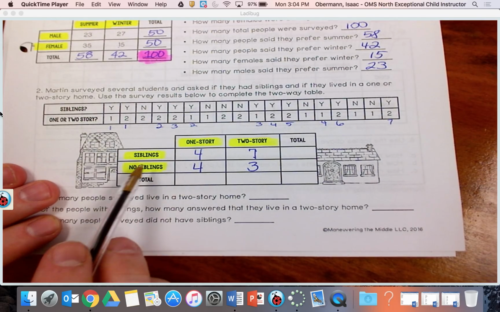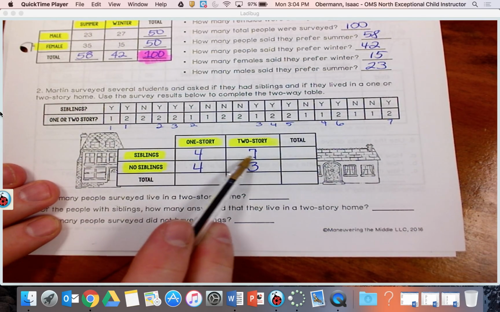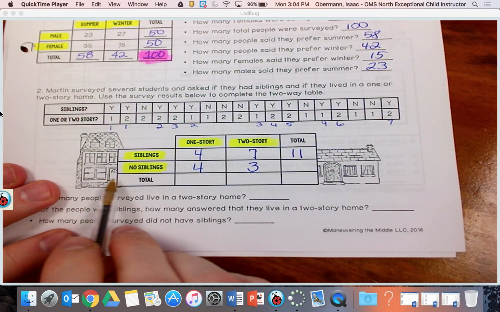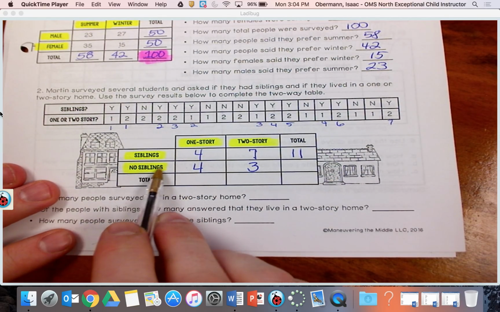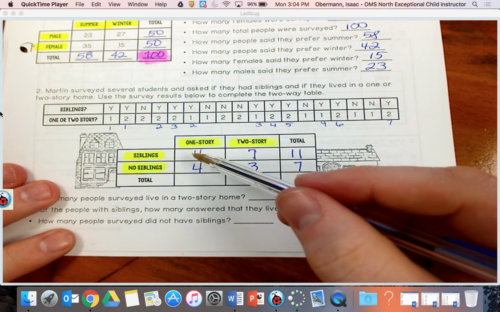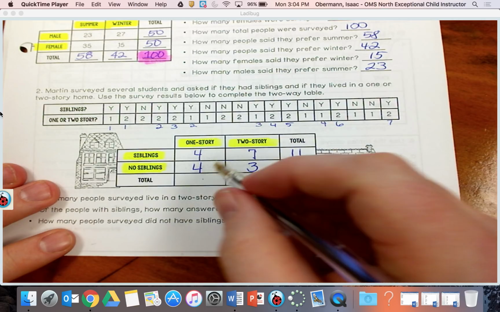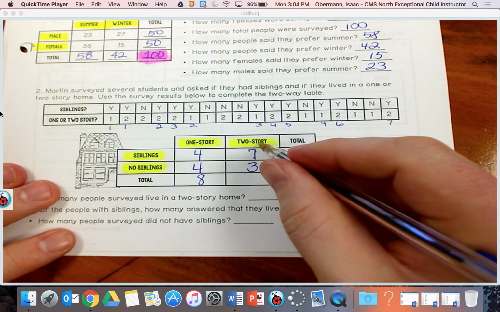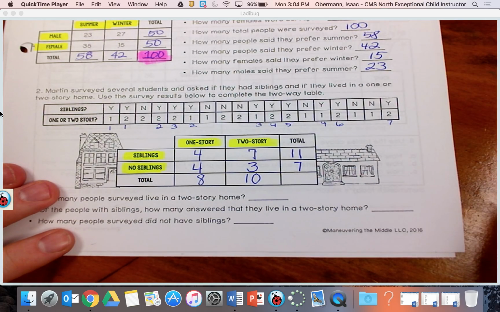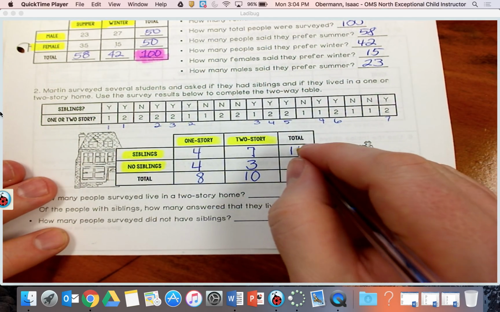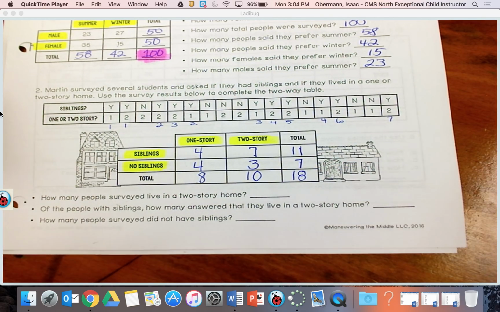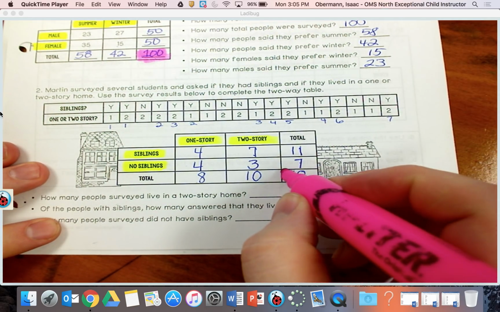Okay, so there's my information. Now I can see the people who have siblings. When I add them together, it gives me 11. So 11 people I asked have siblings. And if I want to know how many people don't have siblings, 4 and 3 tell me 7. How many people live in a 1-story house? 4 and 4 give me 8. How many people live in a 2-story house? It's 10. 7 and 3 give me 10. And when I add them together, 11 and 7, and 8 and 10, they both give me 18. So that is the total number of people I've talked to.